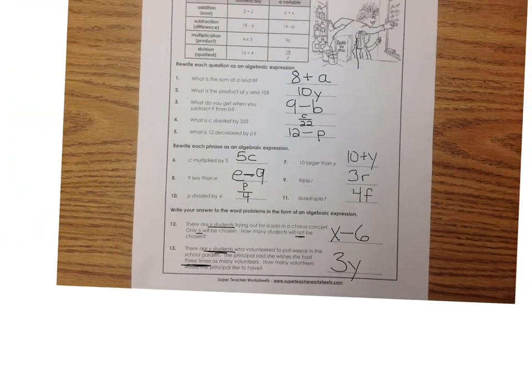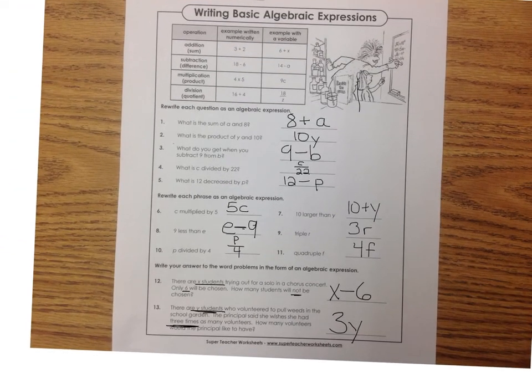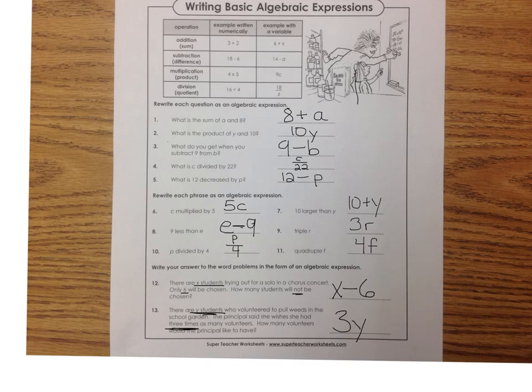Okay. Hopefully, as you look at your sheet and as you did this, it matches up with yours, and if you have any questions, let me know tomorrow.